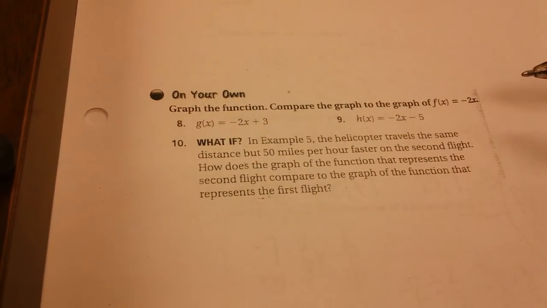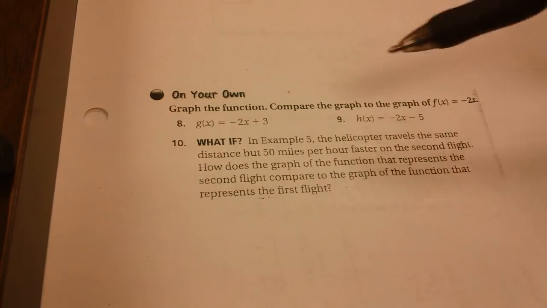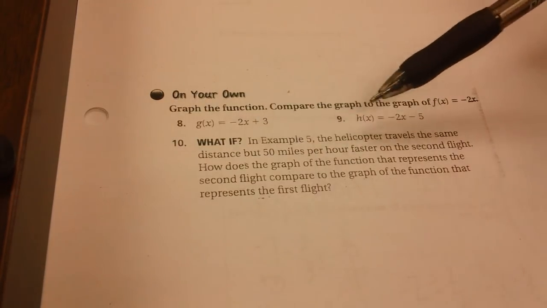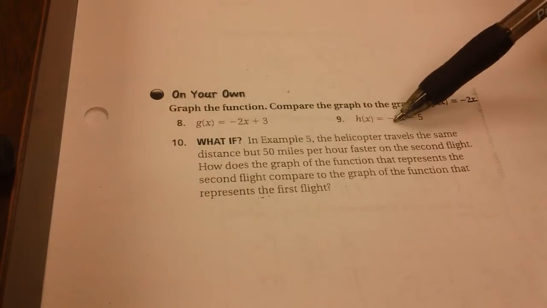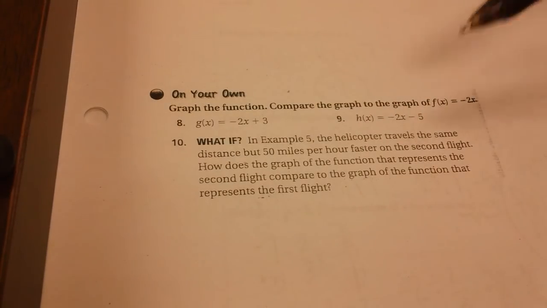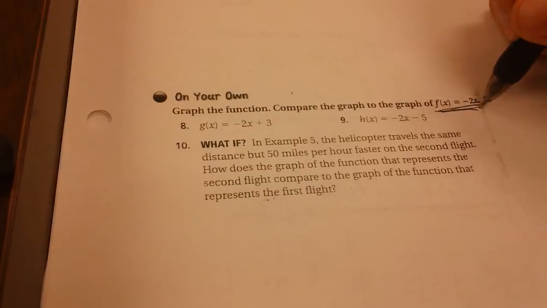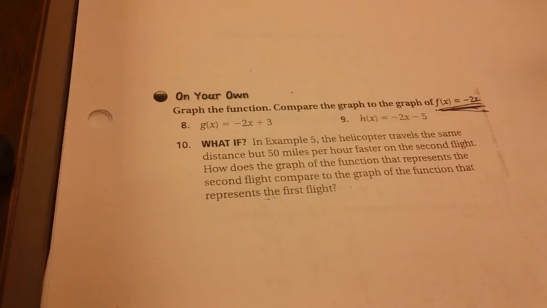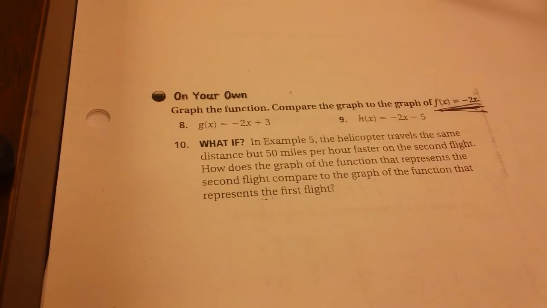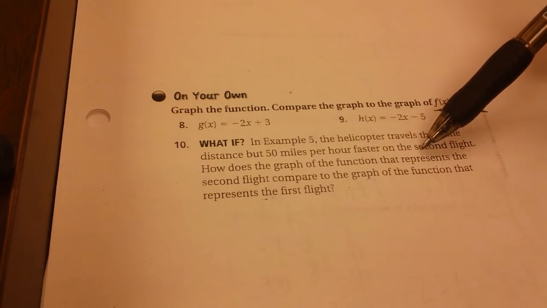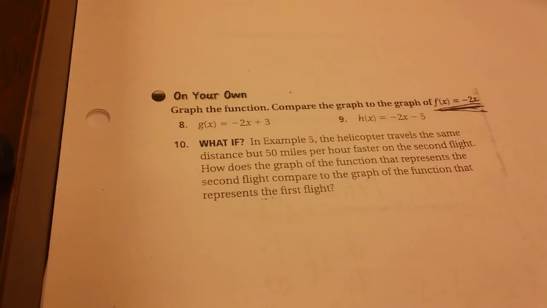Here at the end you have 3 problems to try on your own. You need to graph each of these 2 functions and tell how they compare to the graph of f of x equals negative 2. And then what if the helicopter goes 50 miles per hour faster? Then what would happen? Instead of changing the distance, figure out what would happen if we changed the helicopter's speed.